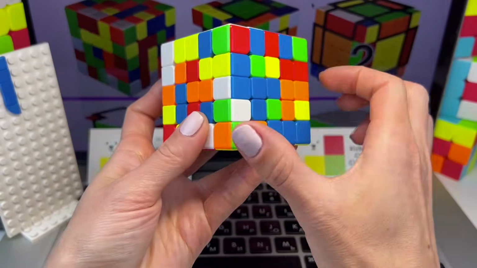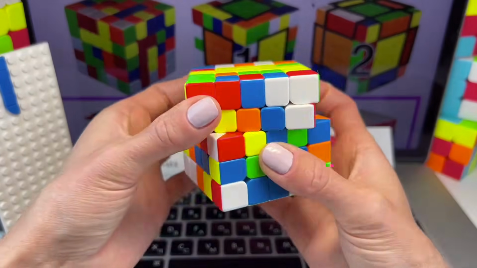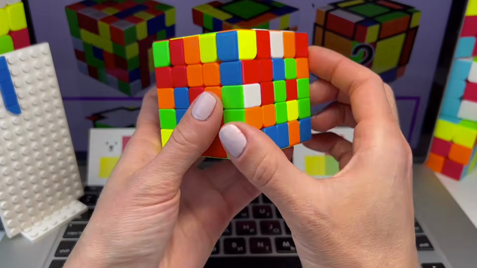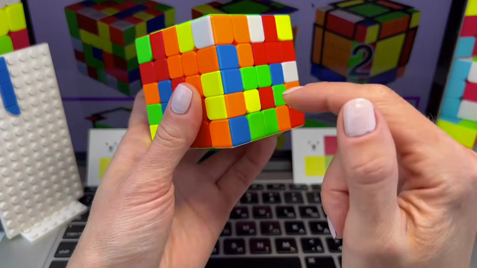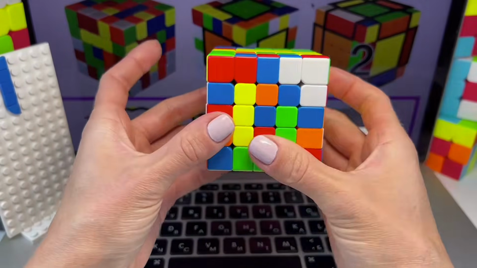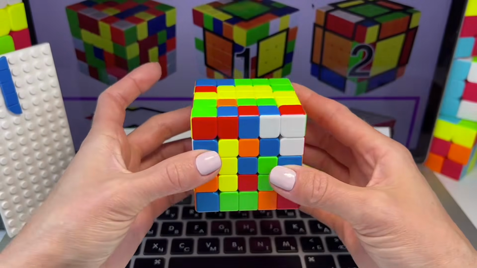I have a yellow here. We can combine it with this yellow one. Where is the other yellow one? Here it is. Let's put it in place, right here. The combination of 3 yellow pieces is ready.